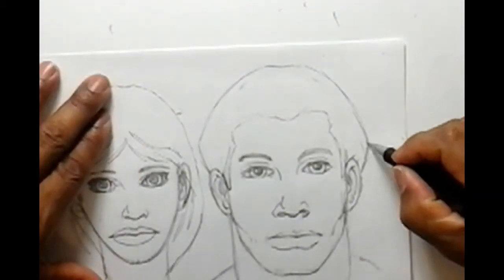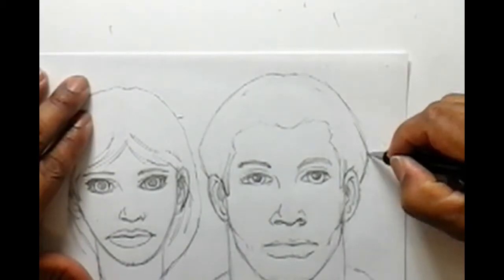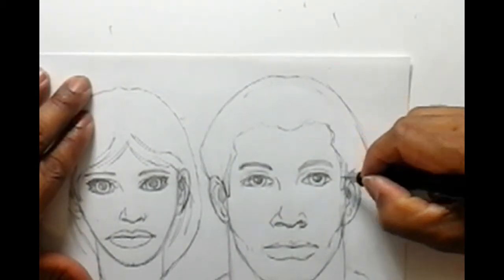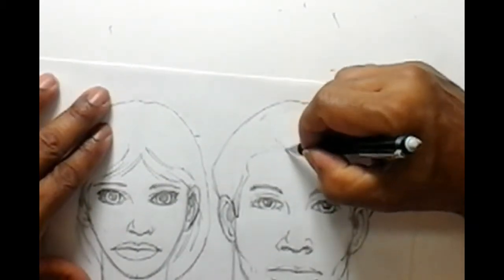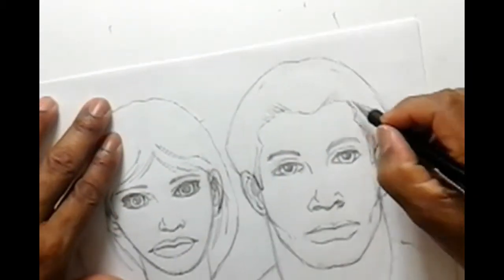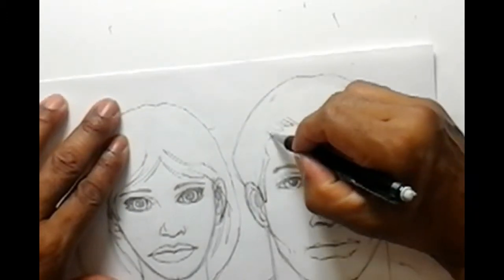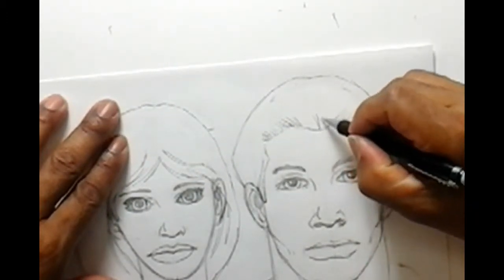But as I say, I would just look in any fashion magazine, any magazine where they have models, and see what type of hairstyle they have. And then just mimic that. It might not be the right one for your character. You might put your own hairstyle on there.